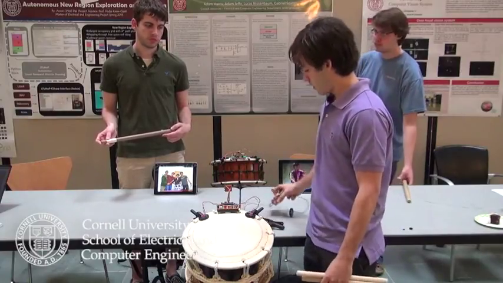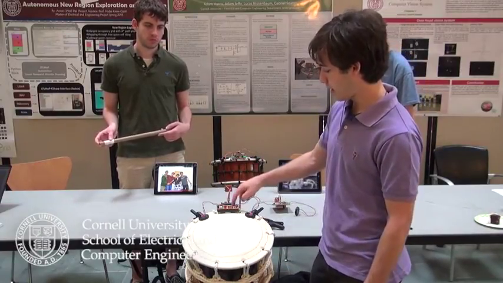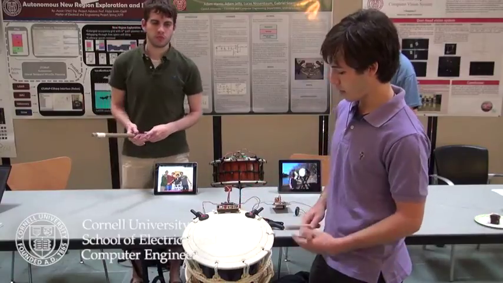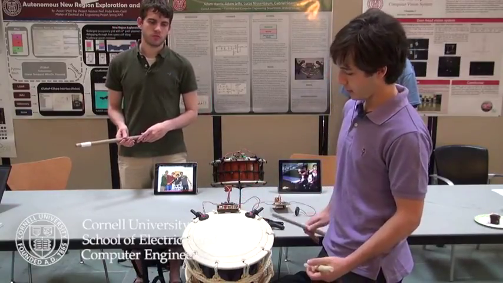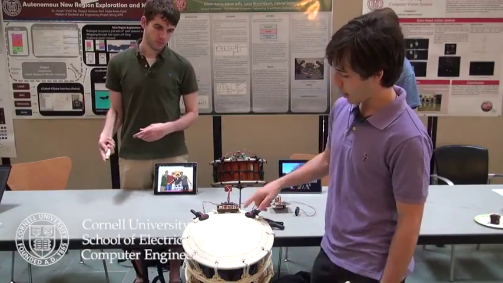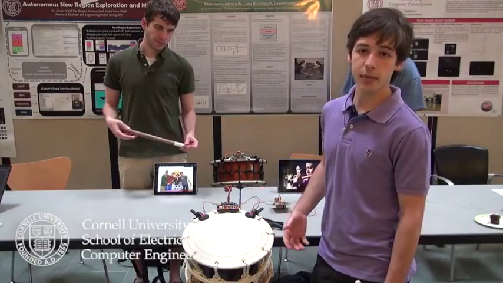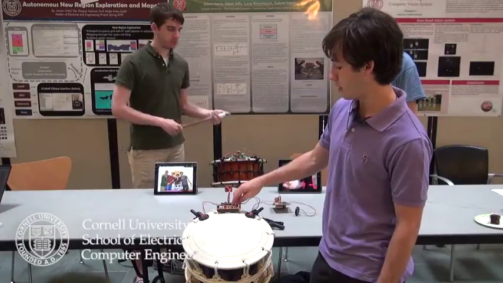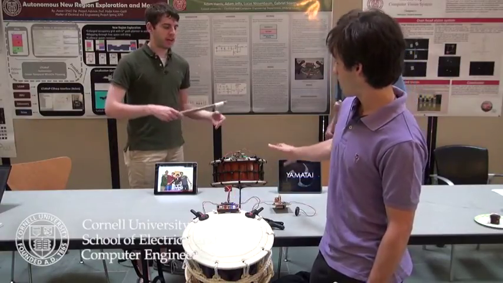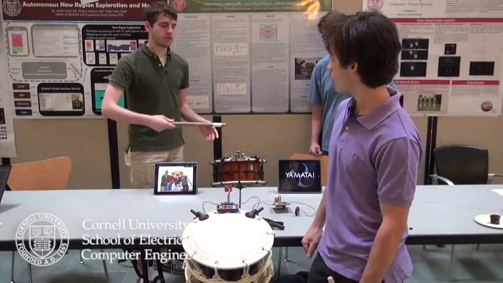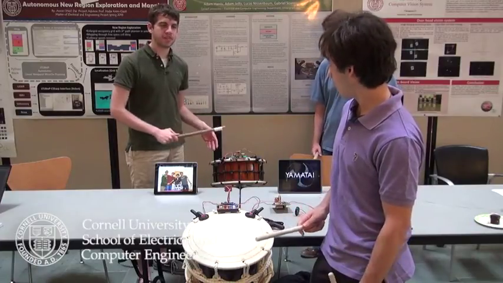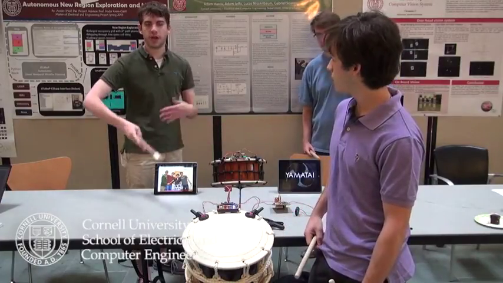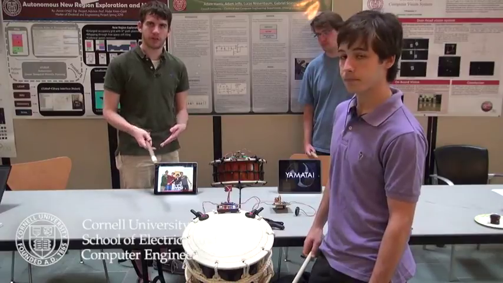Some of the features that we added were a simple metronome, so I can set a tempo, and a blue LED will just keep blinking at the tempo. Another feature is a follow the leader mode, where I'm the teacher board and he's the student board, so I'll start playing and set a pace, and it will tell him if he's going too fast, too slow, or if he's hitting the right beat.